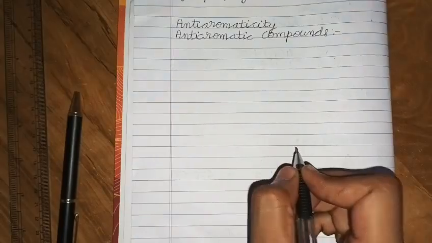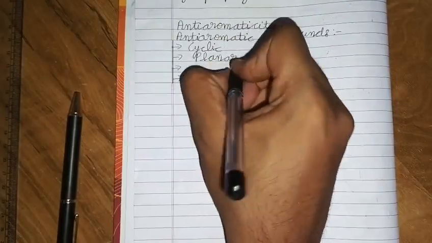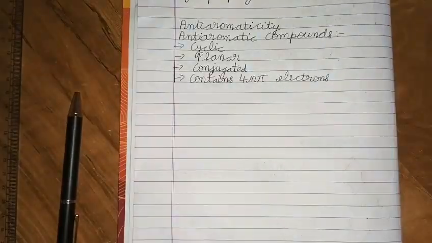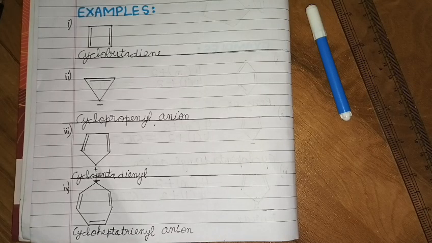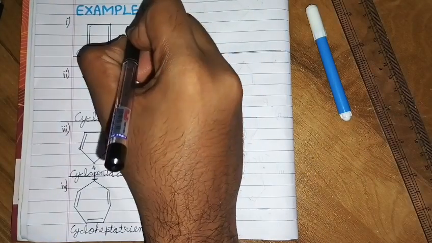So the next subtopic is anti-aromaticity. In anti-aromaticity, we have anti-aromatic compounds. It has four criteria, same as aromatic. The first ones are cyclic, planar, conjugated, and the fourth one is slightly different, that is, it contains 4n pi electrons. Here are a few examples. For the first structure we have cyclobutadiene.